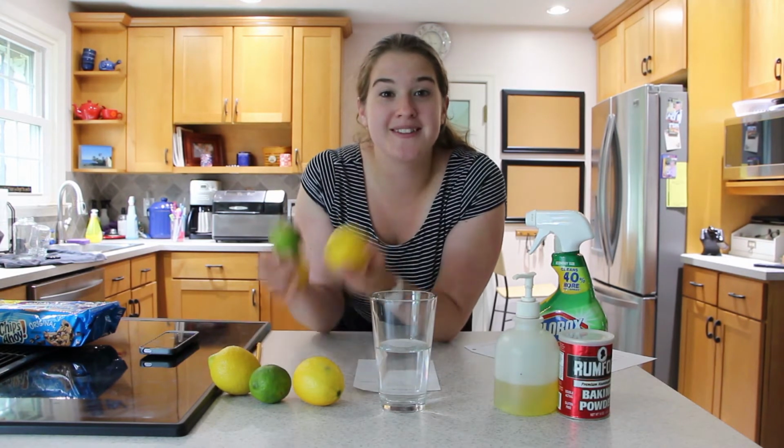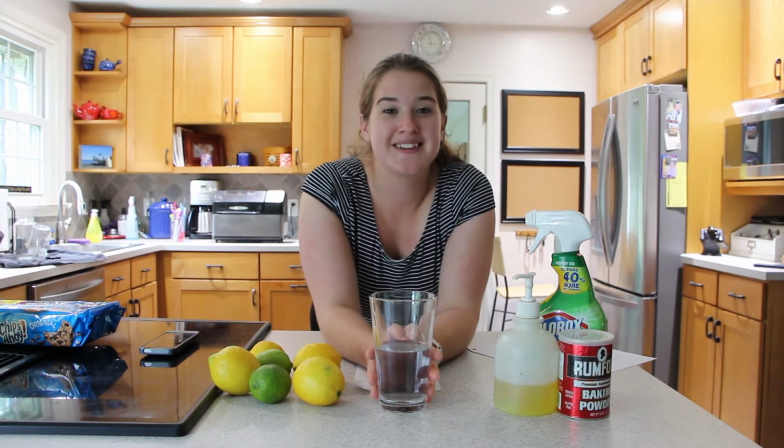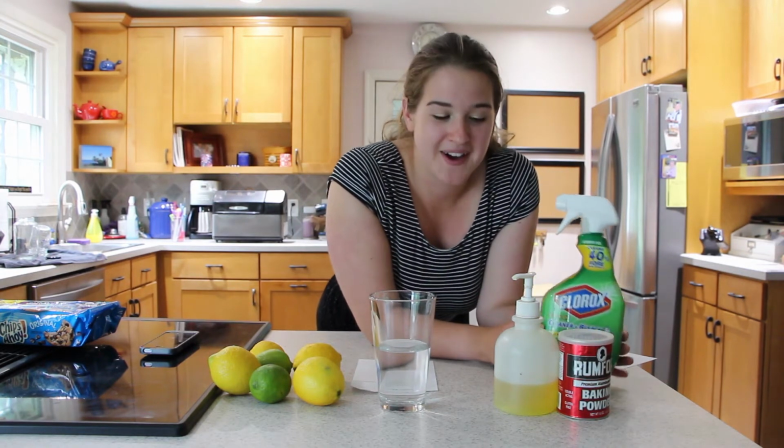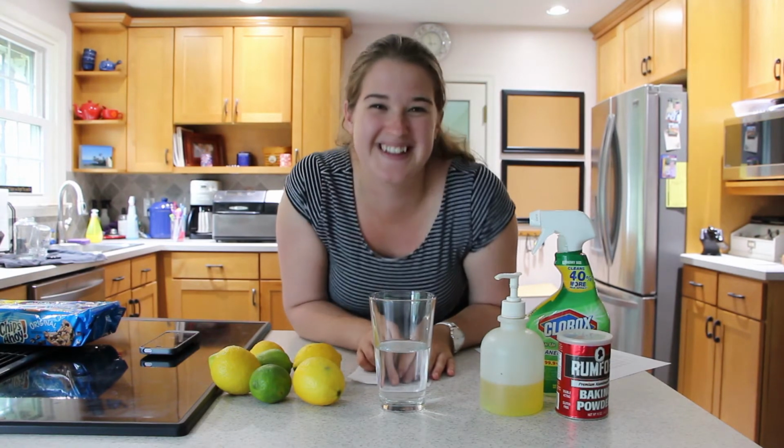Here we have some lemon and limes with a pH of 2, making them acidic. While here we have water with a pH of 7, meaning that it's neutral. Here we have some bleach with a pH of 13.5, soap with a pH of 10, and baking powder with a pH of 9, meaning that they're basic. pH is the measure of hydrogen ions in the respective solutions.